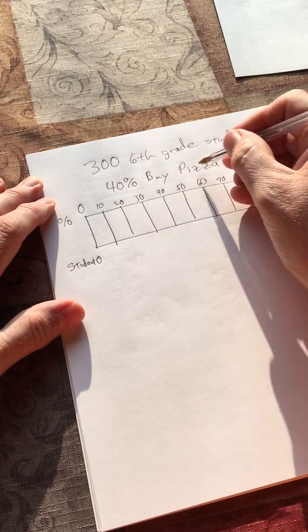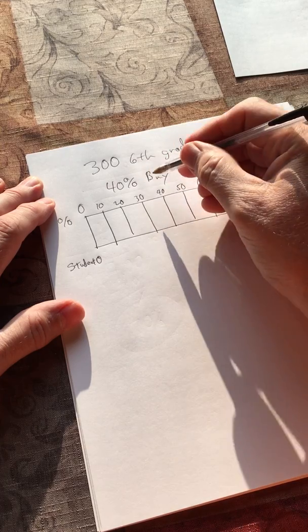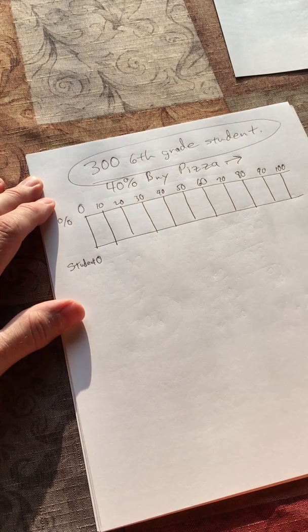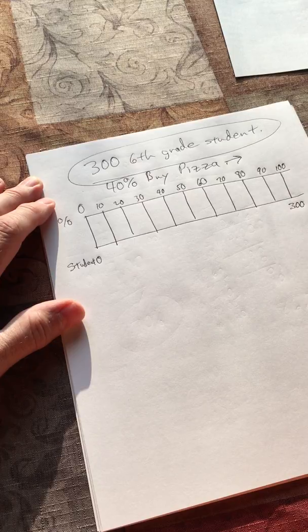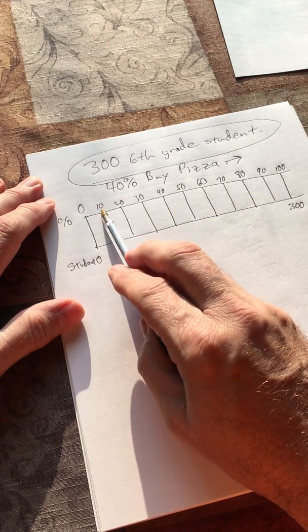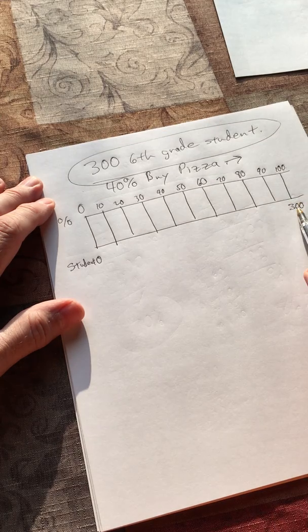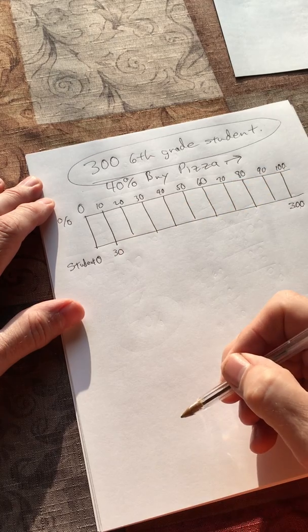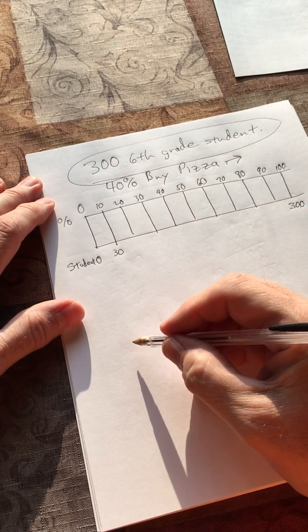Well, what do we know? We want to find out how many students buy the pizza. How many of those students represent the 40%? We know that 100%, or the whole number of the students in 6th grade, equals 300. Okay, well, what if we divided both of these by 10? Why do we want to do this? Well, here's why. If we divide 100 by 10, that gives us 10%, right? If we divide 300 by 10, that means that 10% of the students is equal to 30 students.